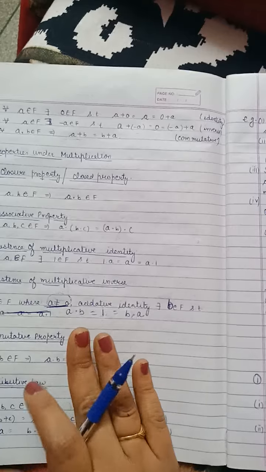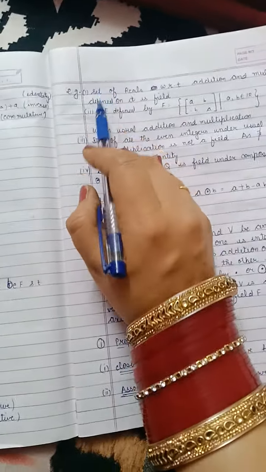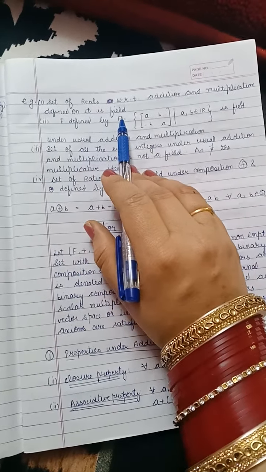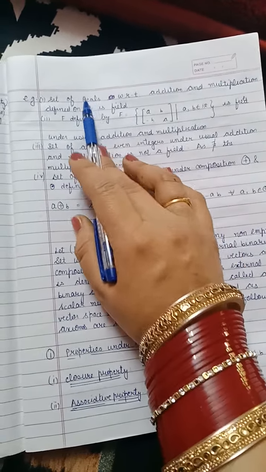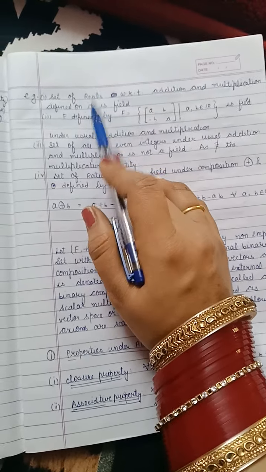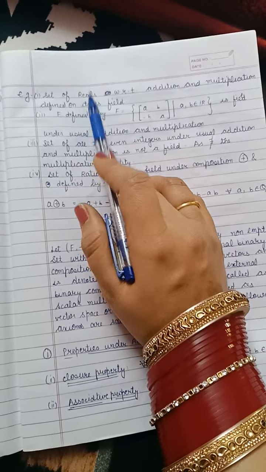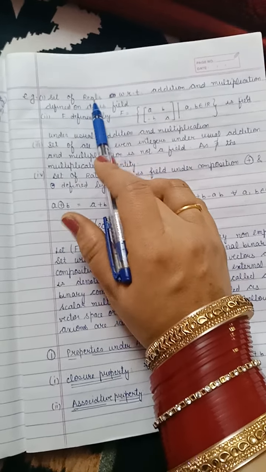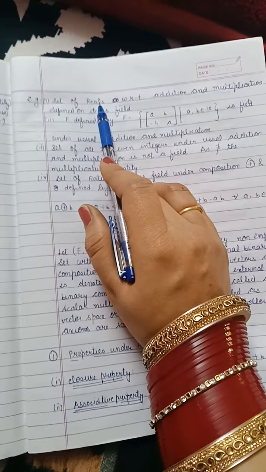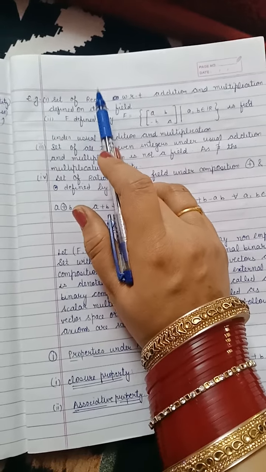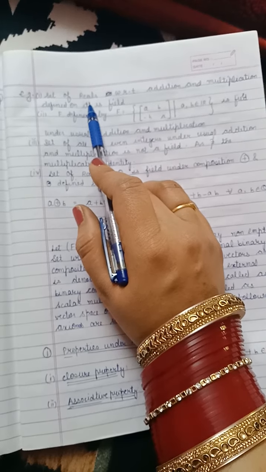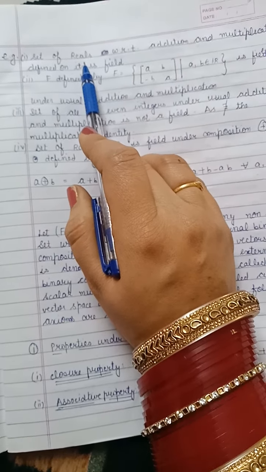Now what are the fields? For example, the set of all reals with respect to addition and multiplication defined on it is a field. We know how to add the real numbers. We all have the knowledge about that. We know how to multiply the real numbers. We know in reals all the elements satisfy the closure property and the associative property. The additive inverse of every element A is minus A. The additive identity is 0, simple 0 element. The commutative law holds for all the elements of reals.